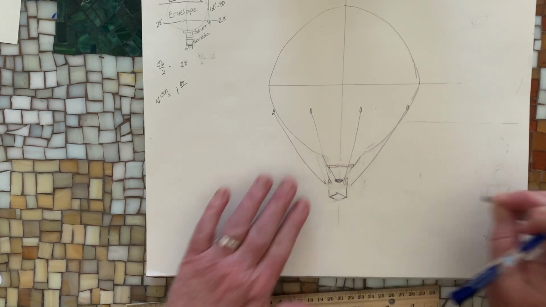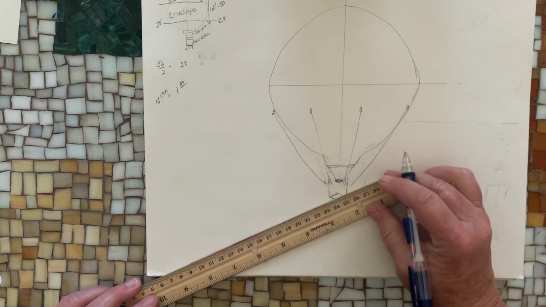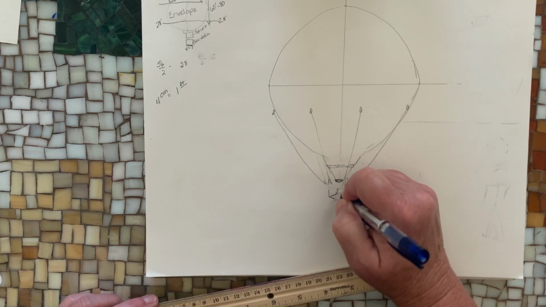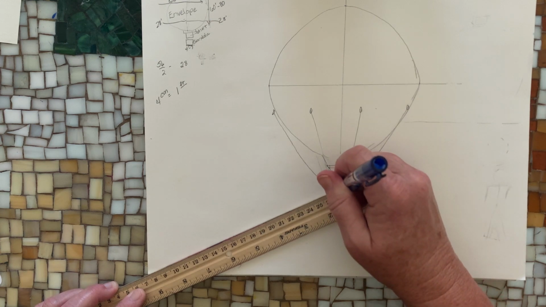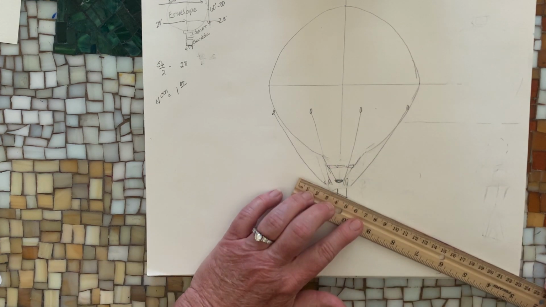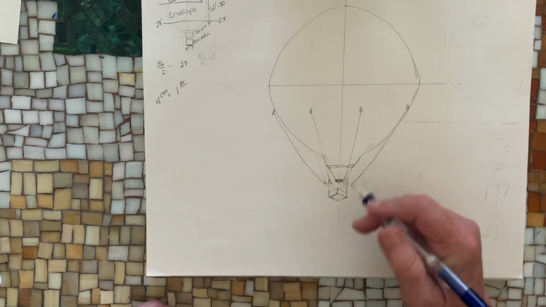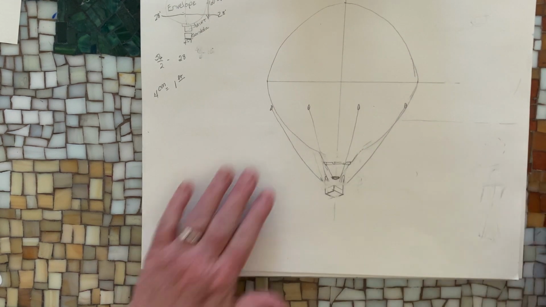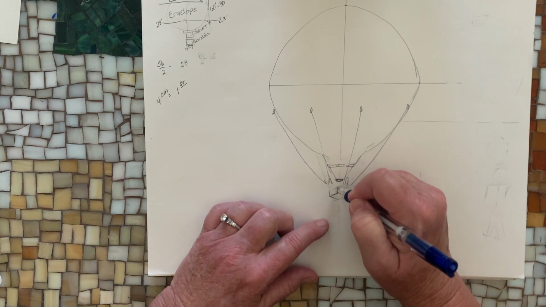Okay, I've got the bottom of my box drawn using those same vanishing points, and I've got the sides up here using those same vanishing points. I'm going to come down here and I'm going to draw it that way. And now I've got the bottom of my box drawn on here.